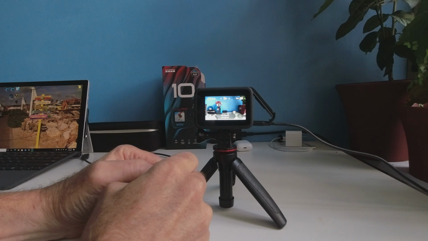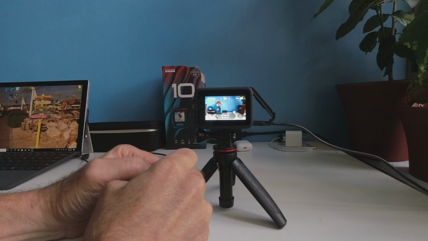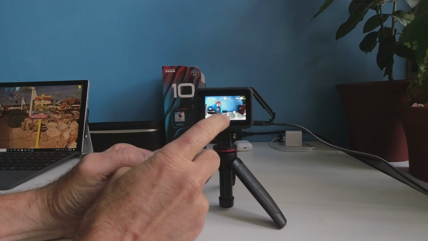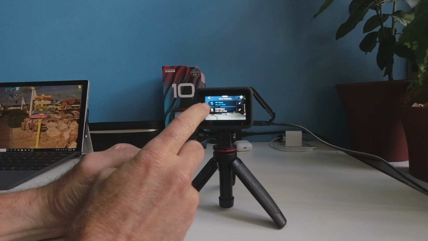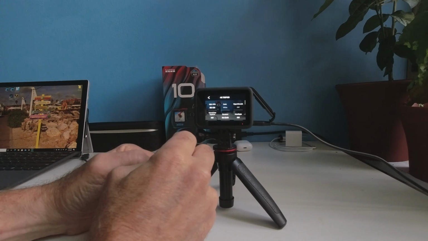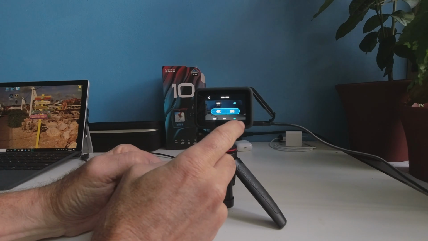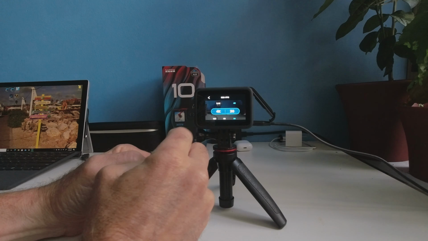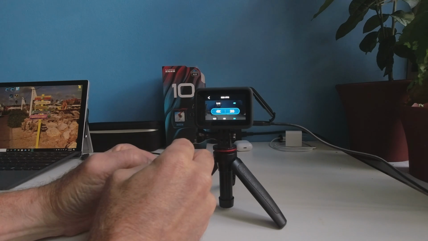4K tripod. But there is no tripod located on the actual profile, but it says 4K tripod. If we open up, we only have tripod in 4K and 5.3K, 30 frames per second. We also know if we want to do 24 frames, it's not available. We could go into 30 frames, it's not available.